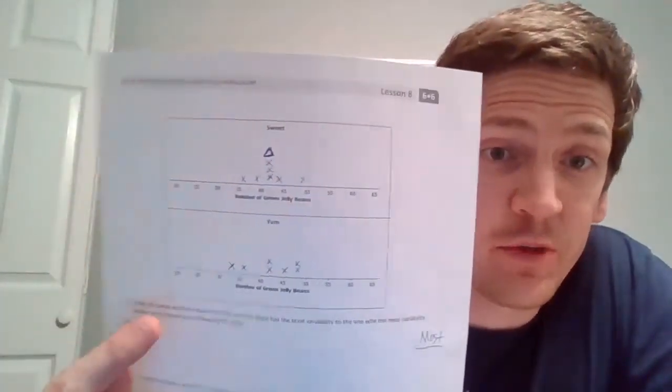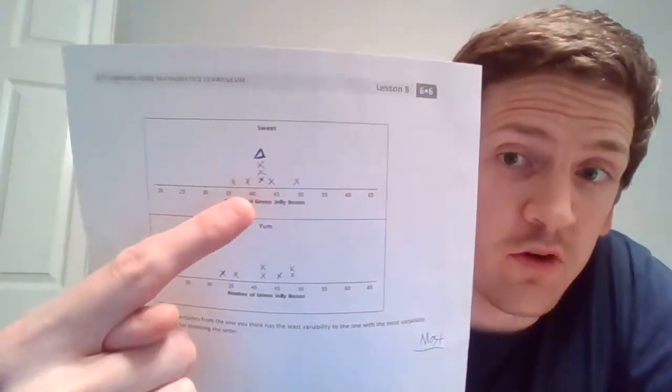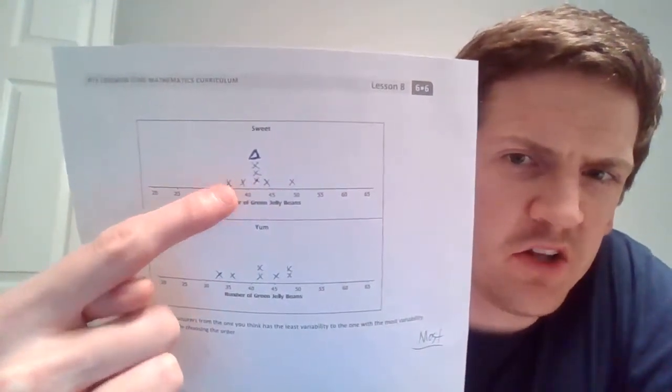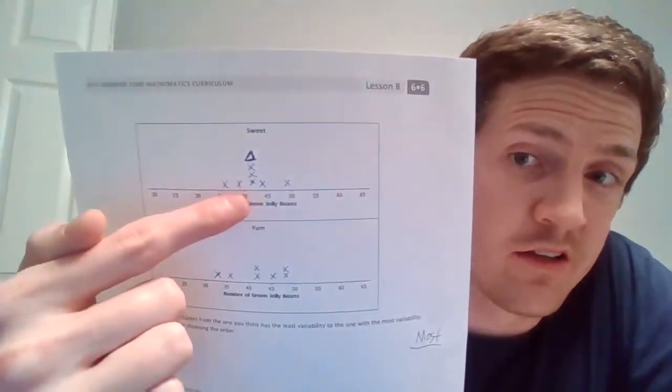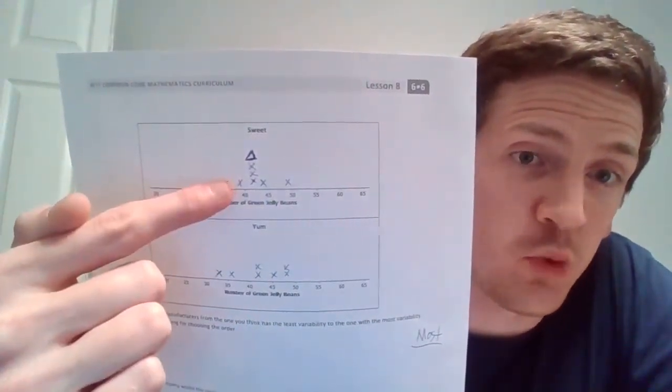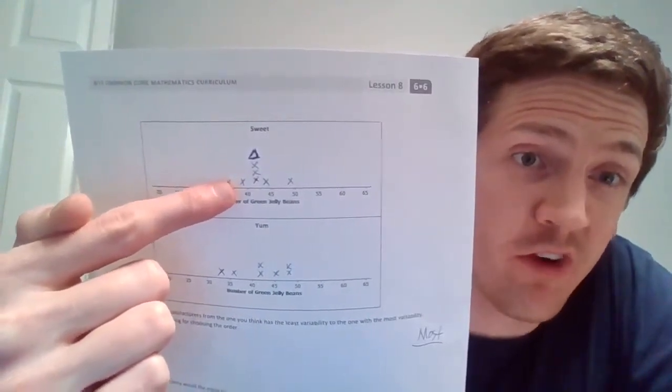Now, remember what we were saying. We want the least variability first. So we decided sweet was just a little bit less variable, or it varied a little bit less than the yum option. So I'm going to put sweet as the next least variability, and then I'll put yum.